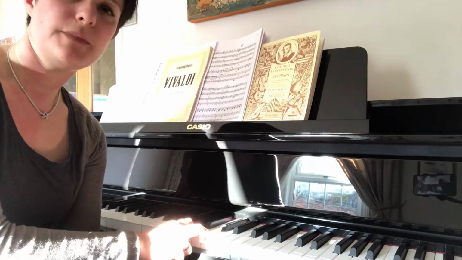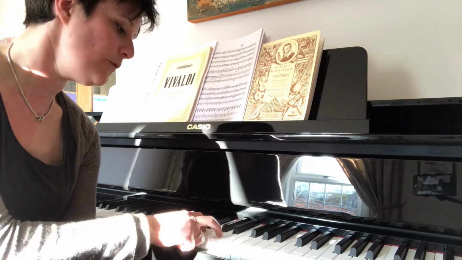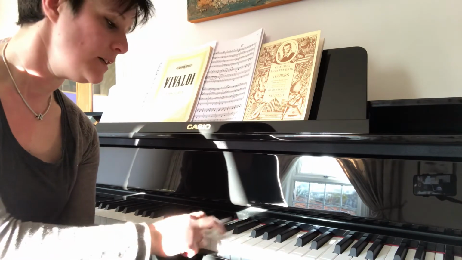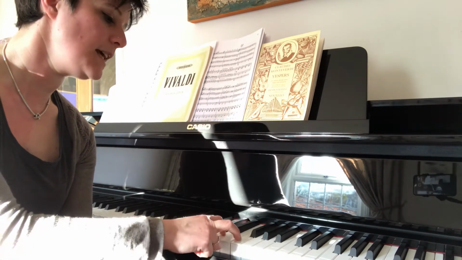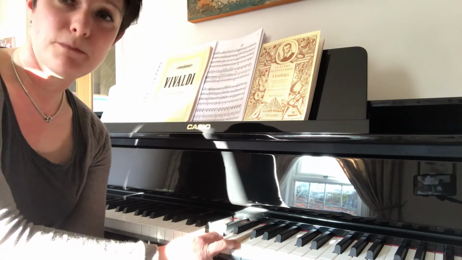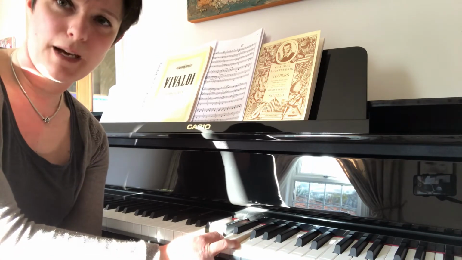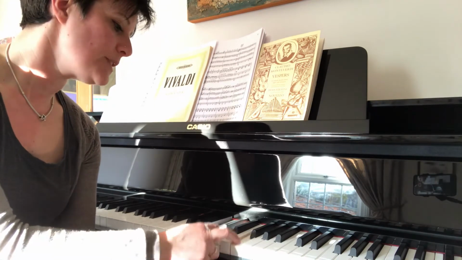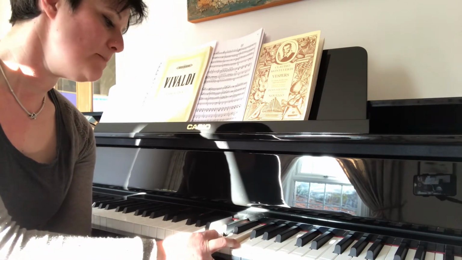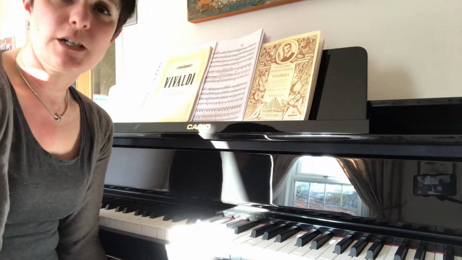Chord 4 is F major. Chord 5 is G major. Chord 6 is A minor. And chord 7 is what we call a diminished chord. I will talk about that more when we talk about chords separately. And that's what functional harmony is.